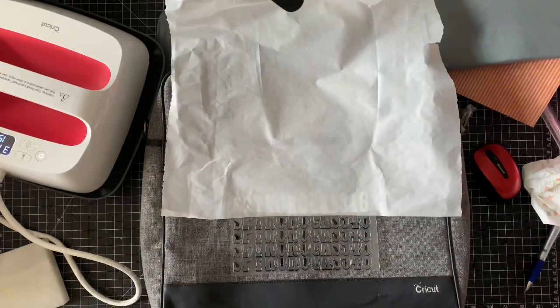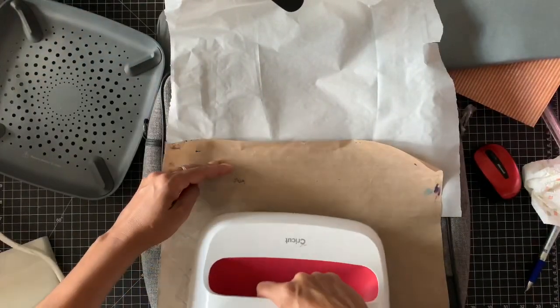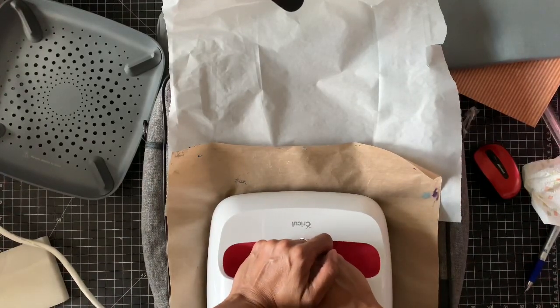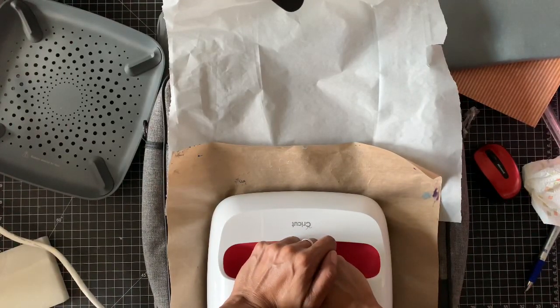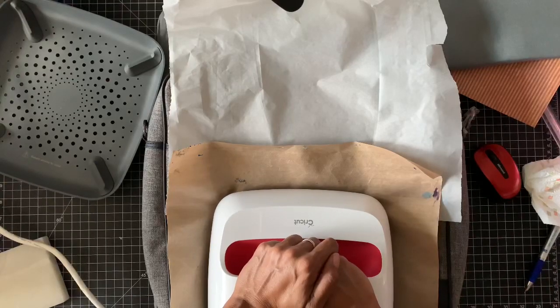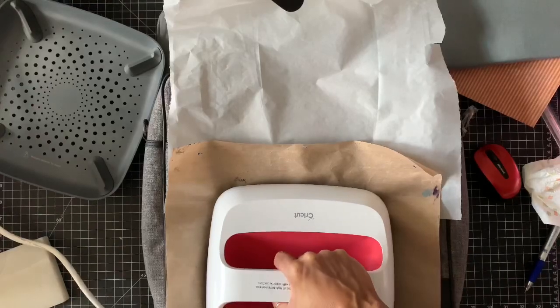Then I'm gonna add this right here. Then I'm gonna bring my heat press and I'm gonna heat this up for 15 seconds, not minutes, just seconds. And I might, depending on how this is, have to heat it up more.